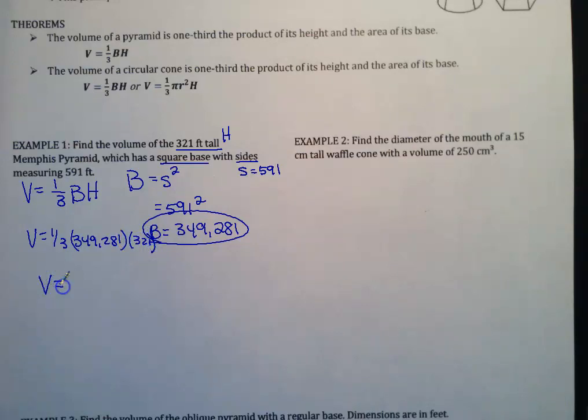So what does that equal? You can divide it by 3 to get the 1/3, right? You can divide it by 3. You can do 349,281 divided by 3. Is it 37,370? What'd you say? 3,737,067.